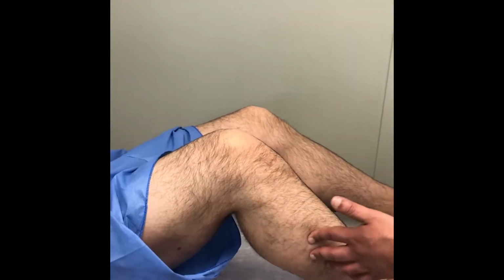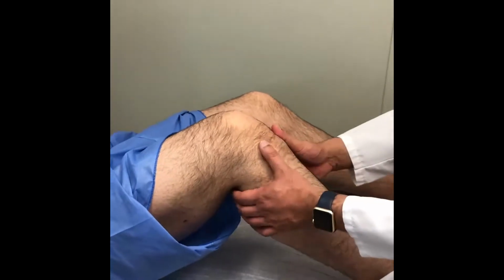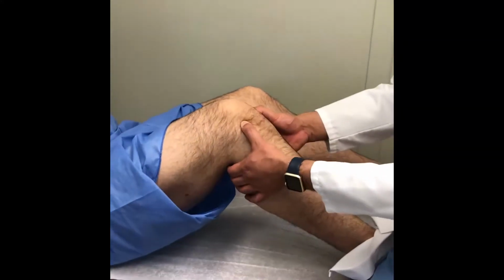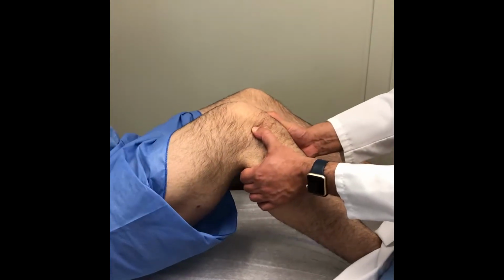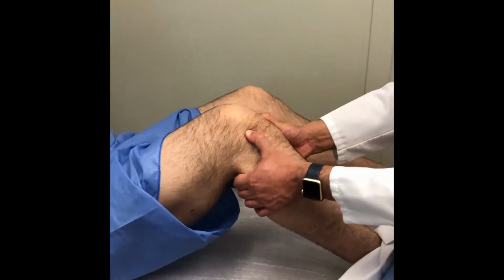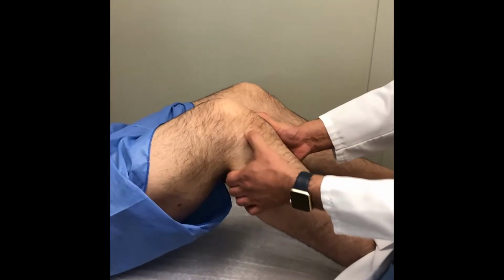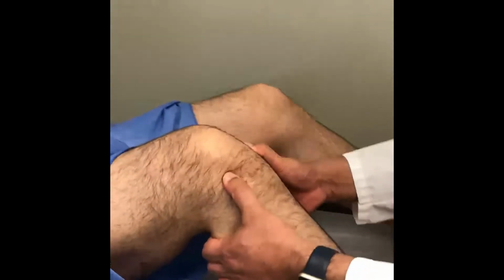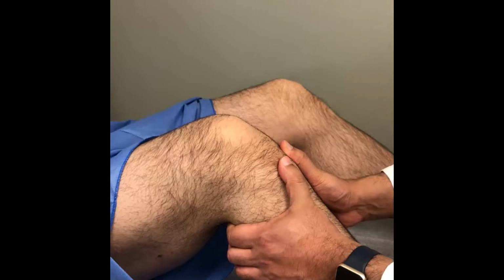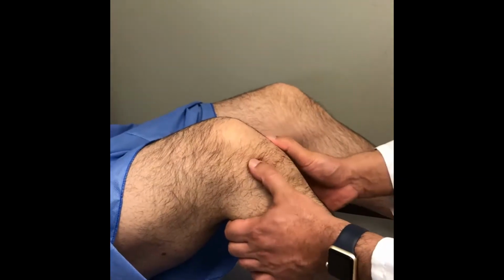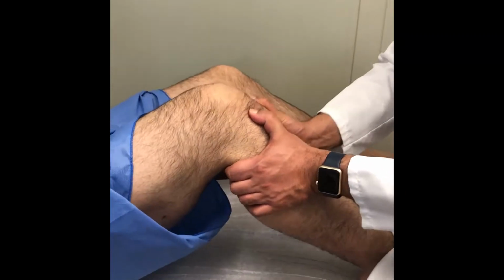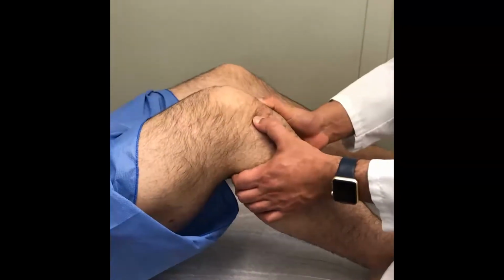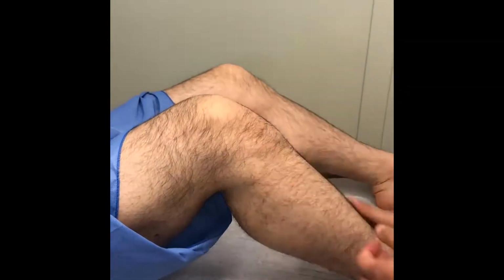One way to examine the ACL is the so-called anterior drawer test. I'm going to palpate where the joint line is with my thumbs, and I'm going to try to pull the tibia forward, feeling that translate with my thumbs and seeing how much it moves. The posterior drawer test is the opposite, where I push the tibia posteriorly and again feel with my thumbs if the tibia is translating, and this is a negative exam.